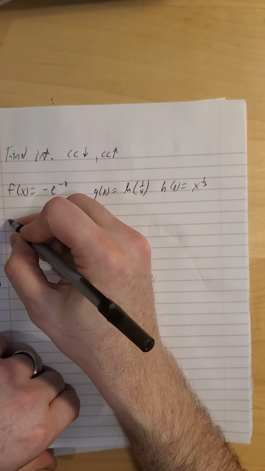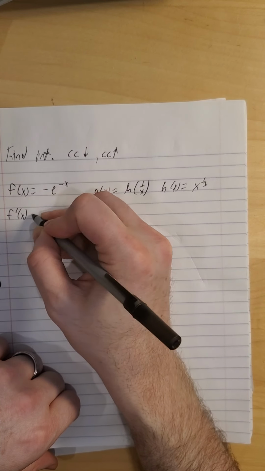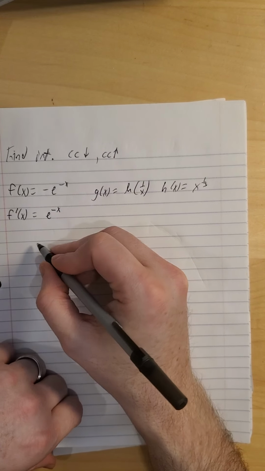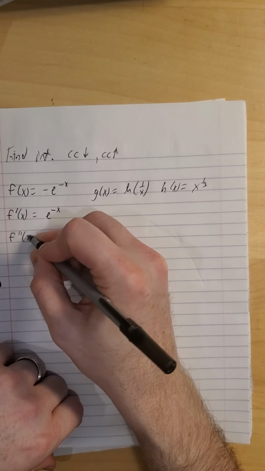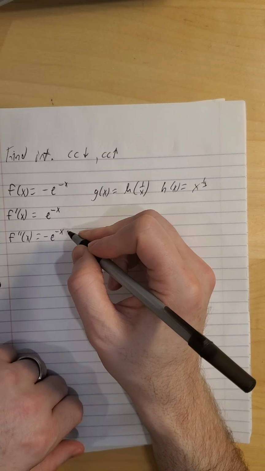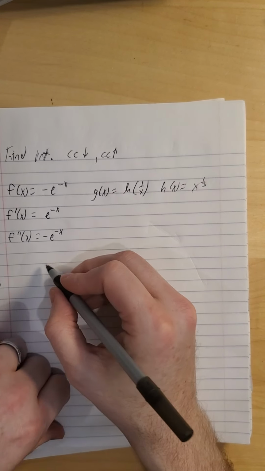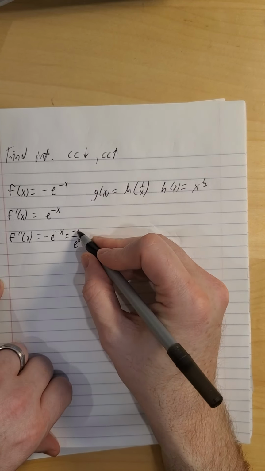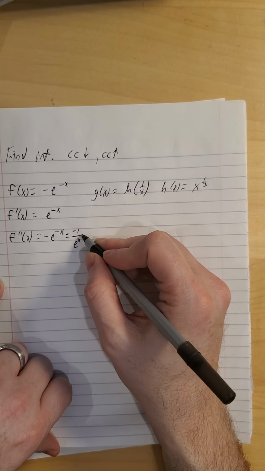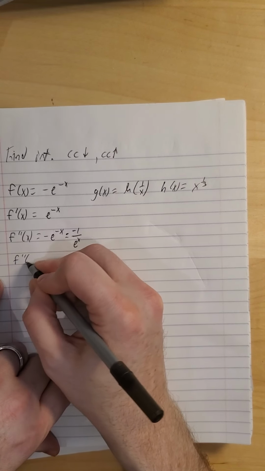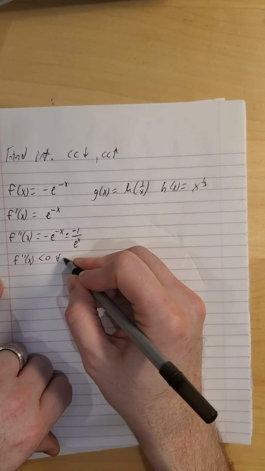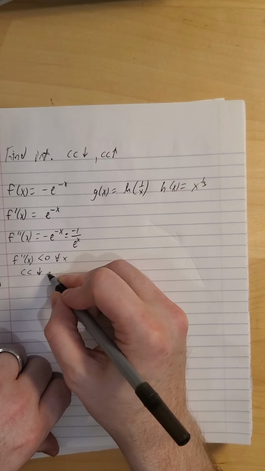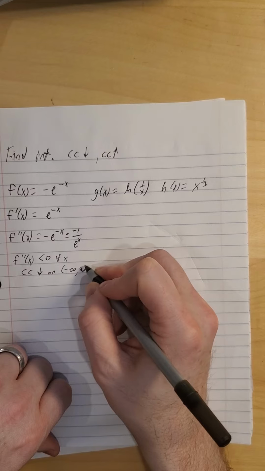Welcome back. So our first one, we start by finding f prime, which brings us back to e to the minus x, and f double prime of x then is minus e to the minus x, so we're back where we started. So this is equivalent to saying we have -1 over e to the x, so a negative over something that's always positive. This is always negative, so f double prime of x is always less than 0 for all x. Therefore, this is concave down on -infinity, infinity.